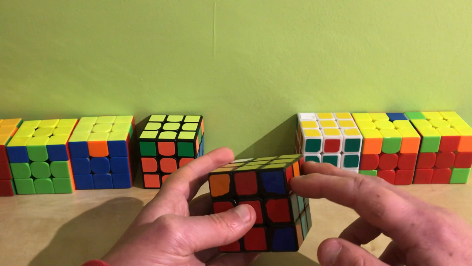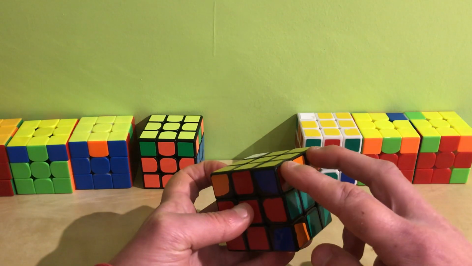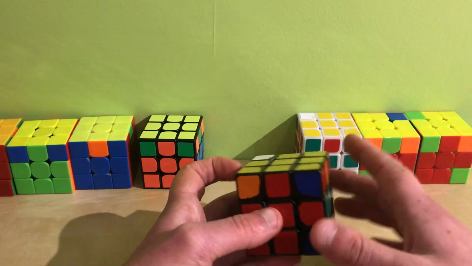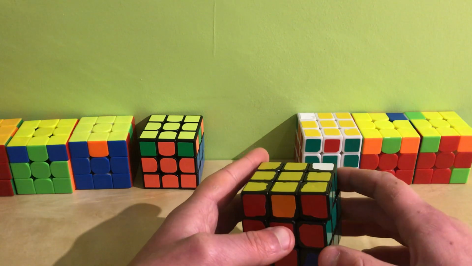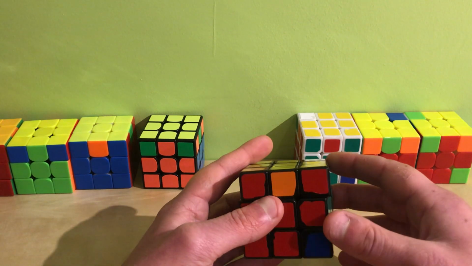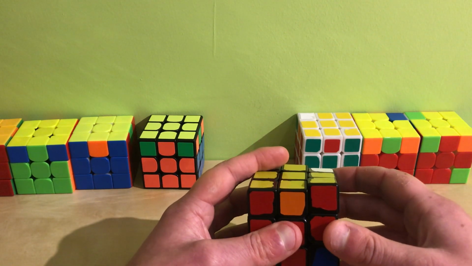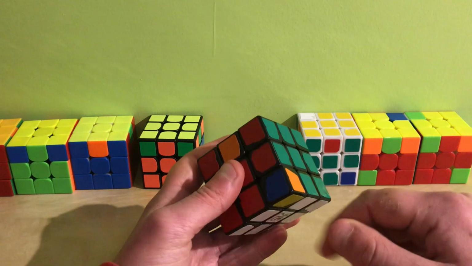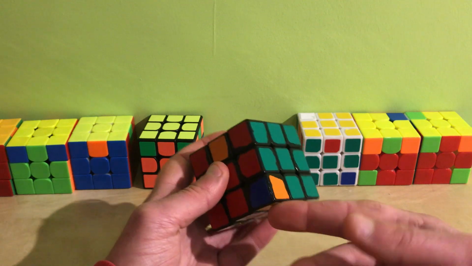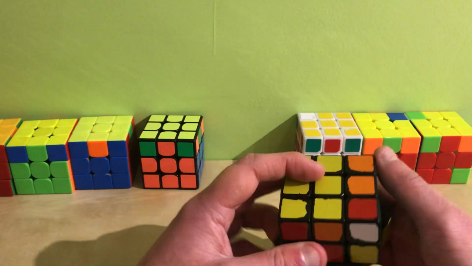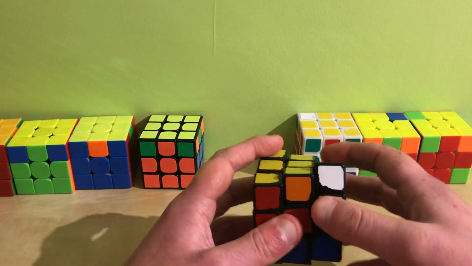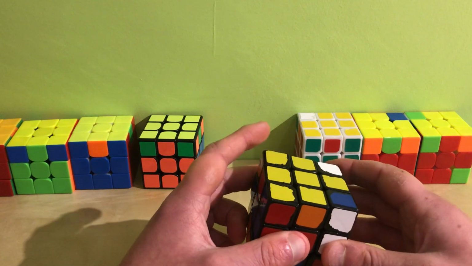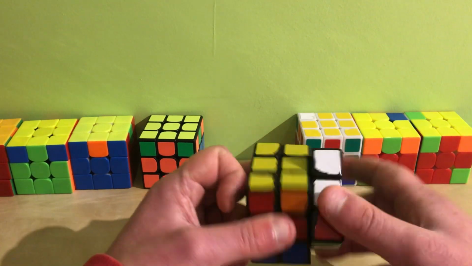For this case, when you've got headlights on the right but not on the front, you hold it like this, and then you're going to do a com, which starts with R prime D, R, right? So that will move this corner to here. Then it's just a normal RUD com.